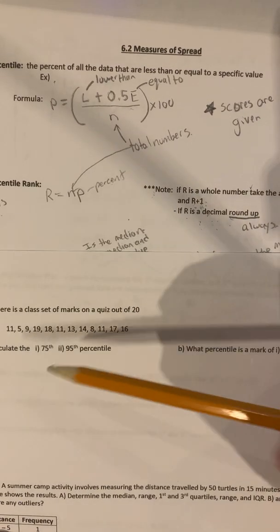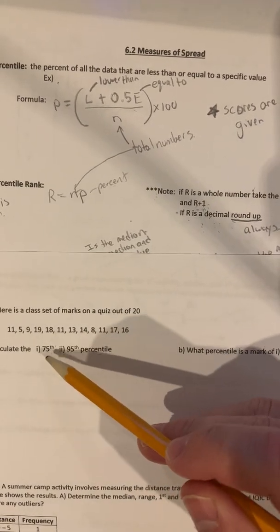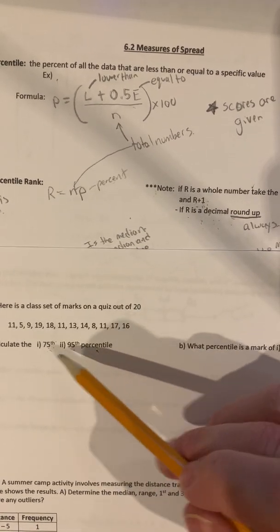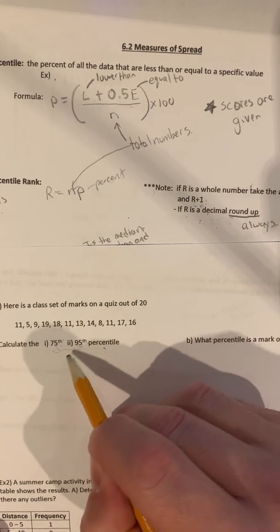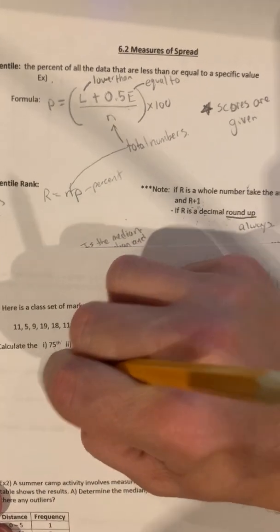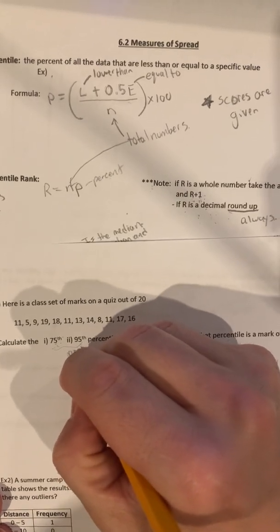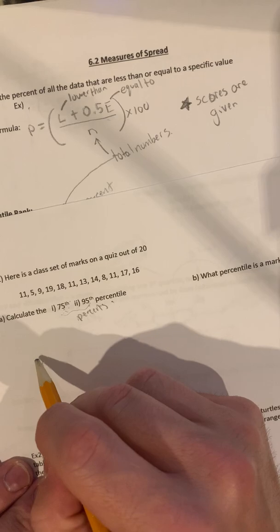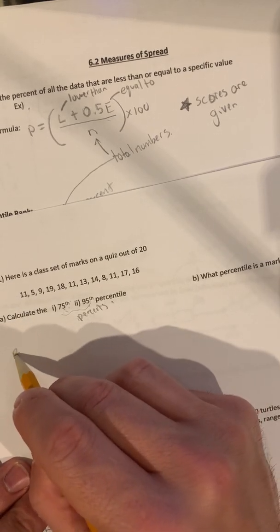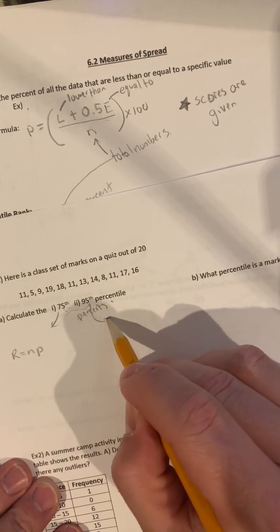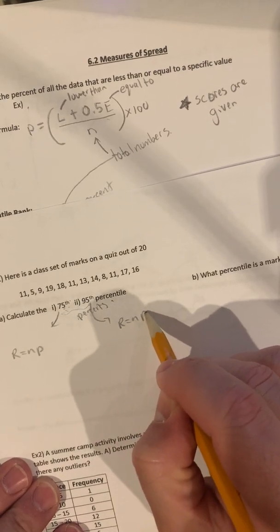So what does it give us? 75th and 95th percentile. That's a percentage. These are percentages. So percents. Okay, so that means we are going to do the R. So R equals N times P. So it's 75, and then we'll do 95. R equals N times P.